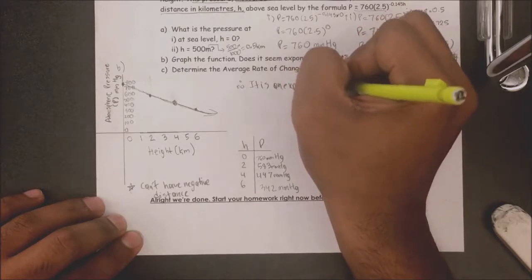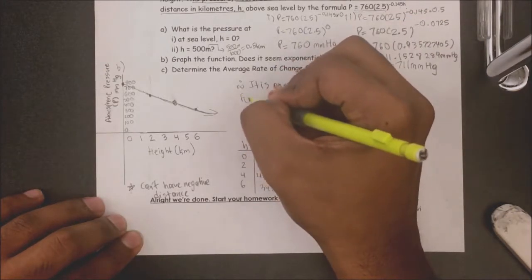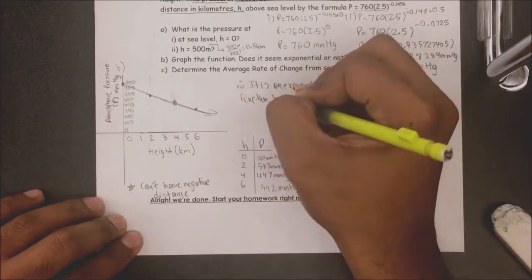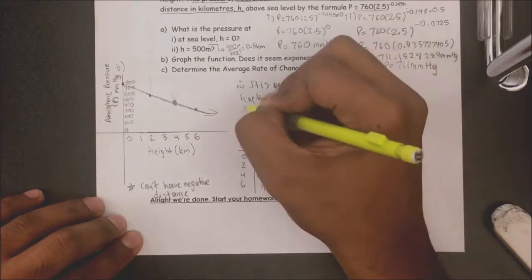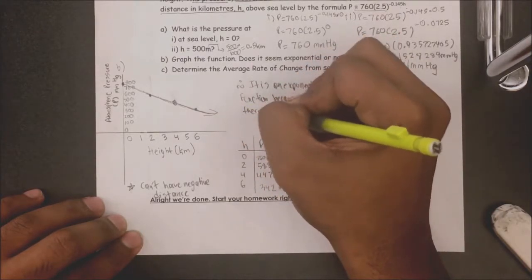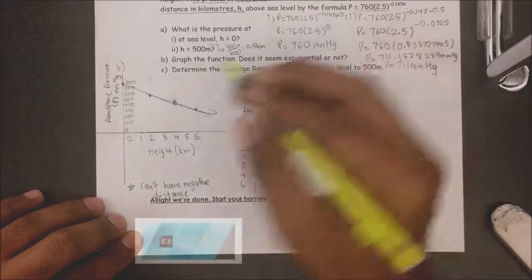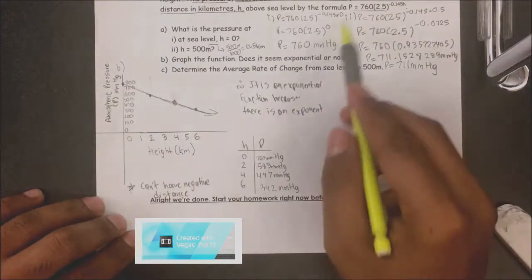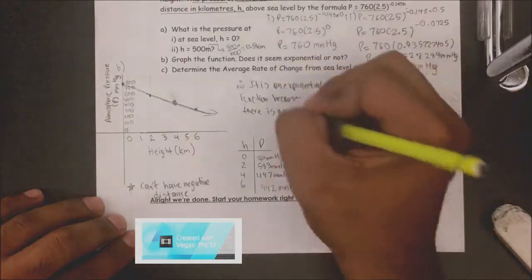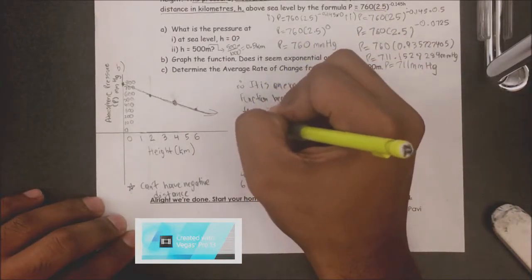and there is also a base, and the base is 2.5.